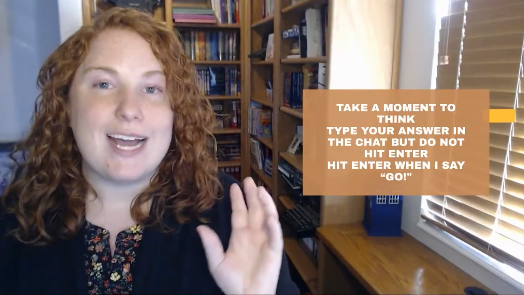I like to use these instructions as students answer. They take a moment to think, they type up their answer in the chat window, but do not hit enter. They only hit enter when I say go. I do this so that students are not looking to others for their answers, so that it truly comes from them. It helps you have a quick assessment point.